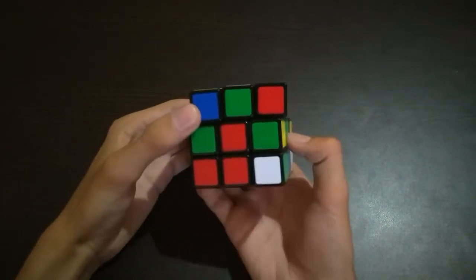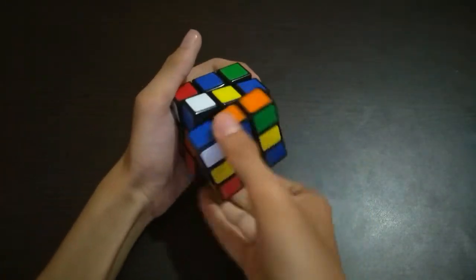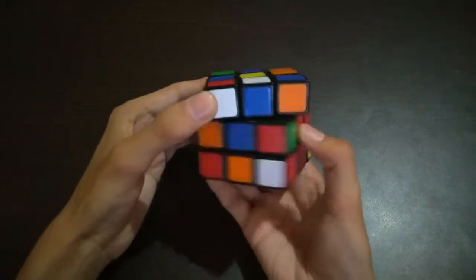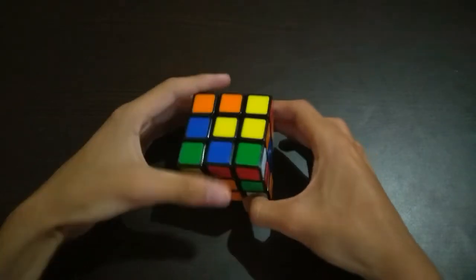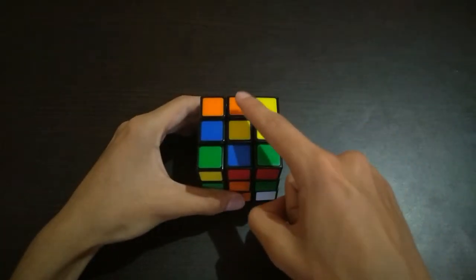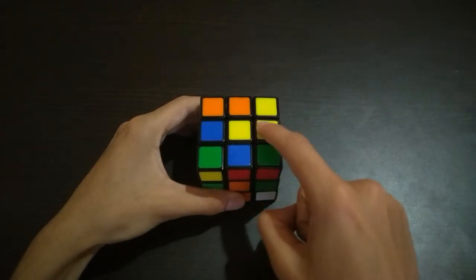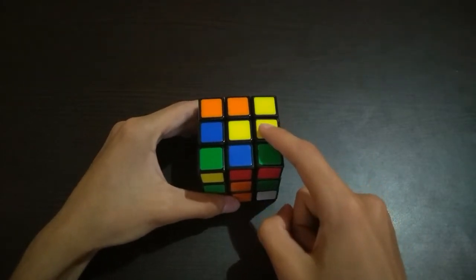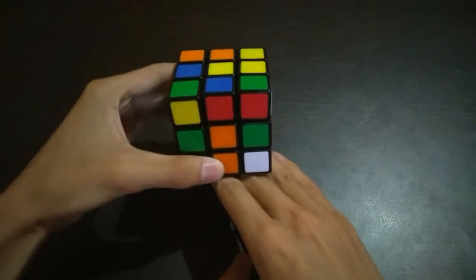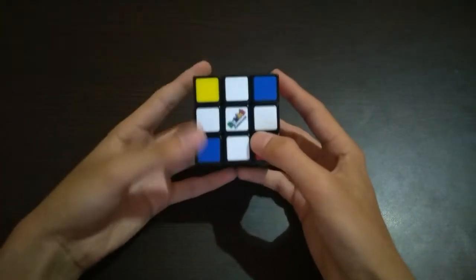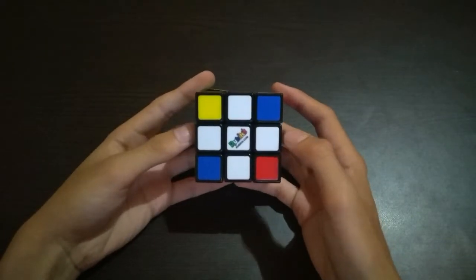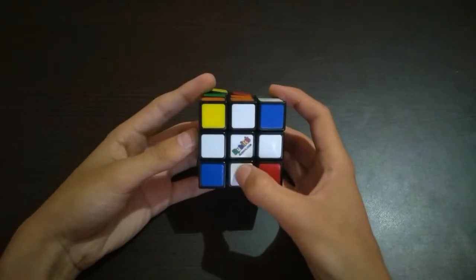If we have an already matching edge with its respective center, you only have to rotate it 180 degrees. Now we are done. We have shifted all the 4 edges and rotated them 180 degrees, and now they are all the way down in the bottom layer, matching with a white center now.